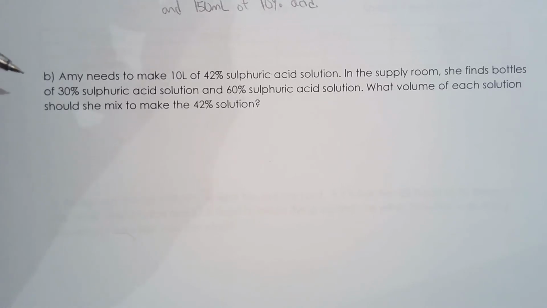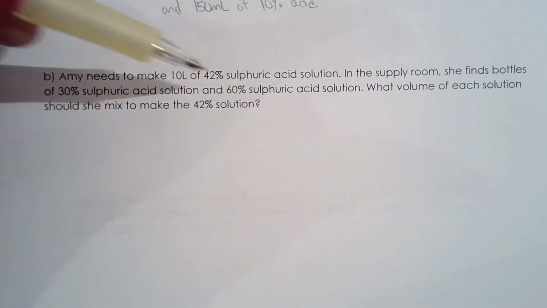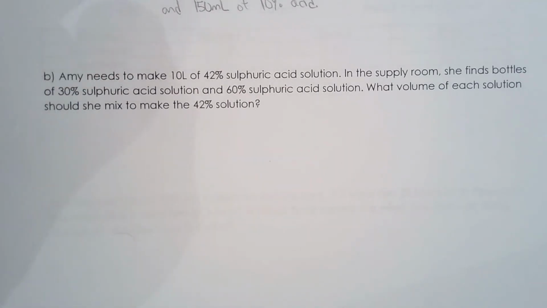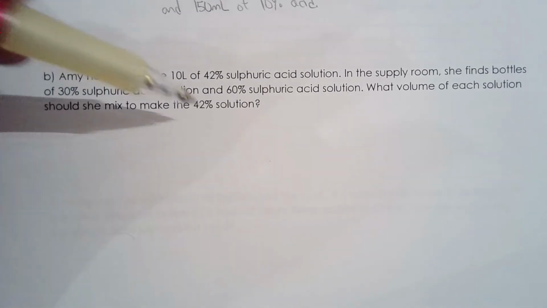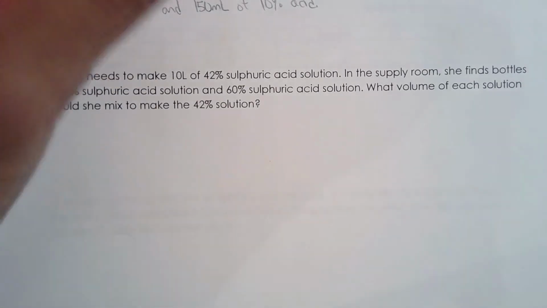All right. So once again, I'm going to quickly find out, did I use more of the 30% stuff or the 60% stuff? Well, if I use exactly the same amount of each, I'm going to get halfway between 30 and 60, which is 45. Now I'm not making a 45% solution, I'm making a 42% solution, which means I'm going to use a little bit more of the 30% stuff, okay, because 42 is closer to 30 than 60. All right, so let's build the 2 equations.